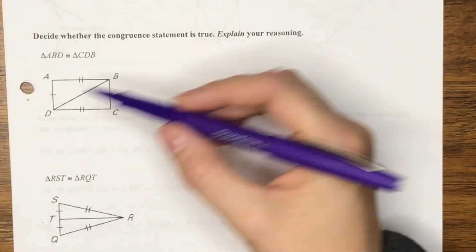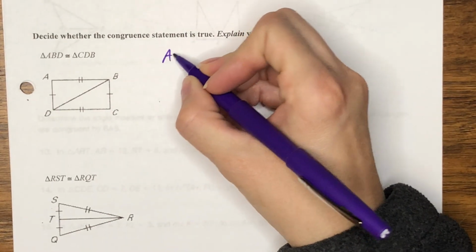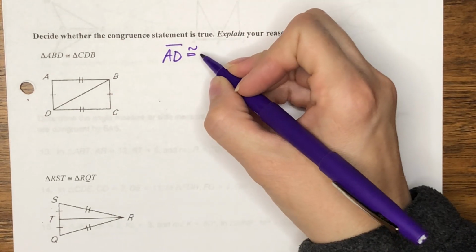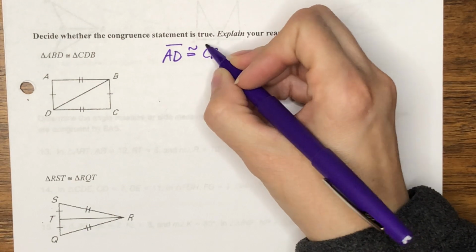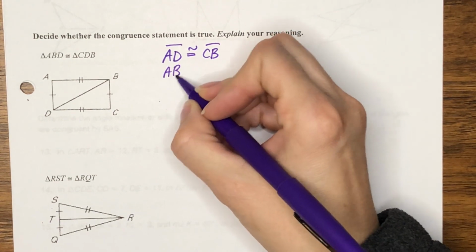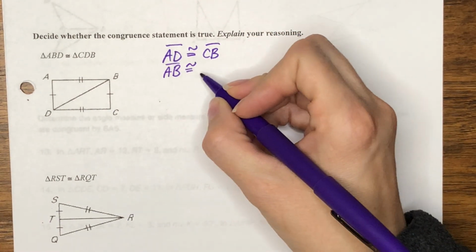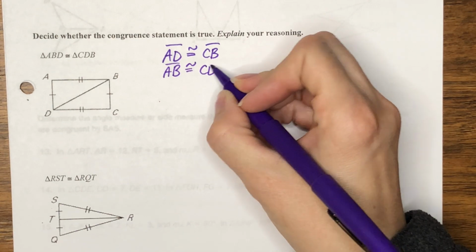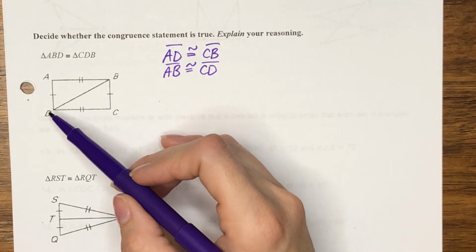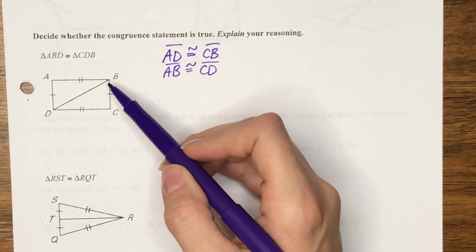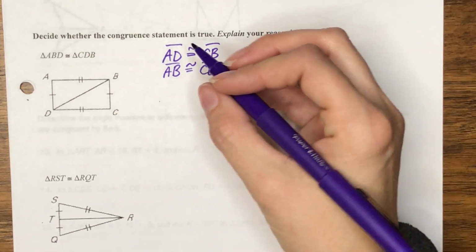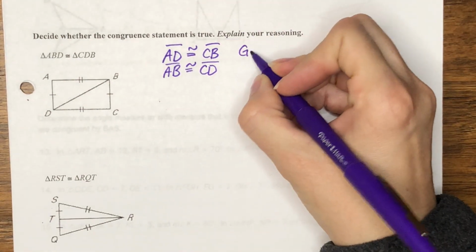So if we're looking at this, we can see that, first of all, the side AD is congruent to the side CB. We can also see that the side AB is congruent to the side CD. Now the question though is, is the line segment DB congruent to the line segment BD? In this case I would say yes, because they're the same line. So this was given.